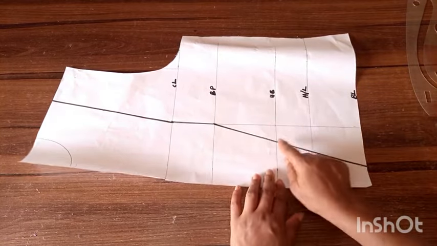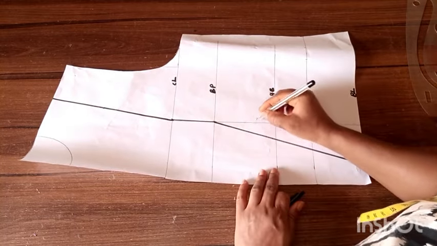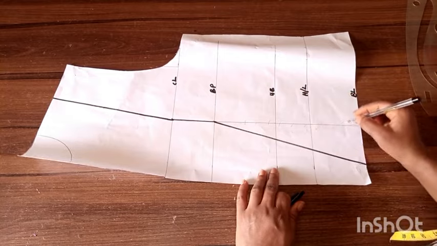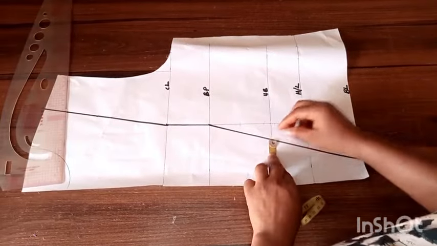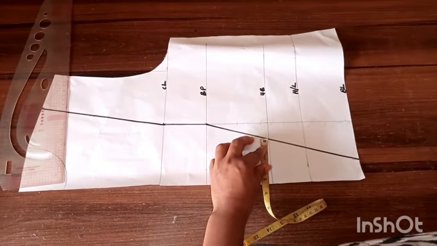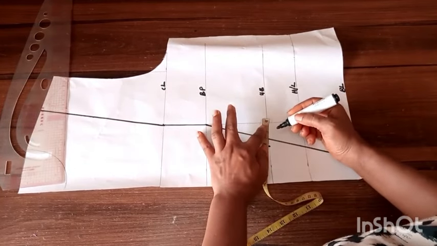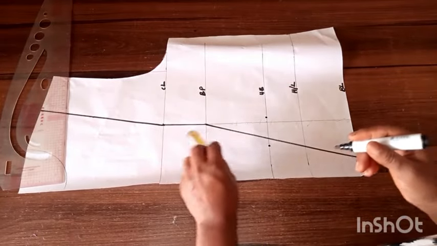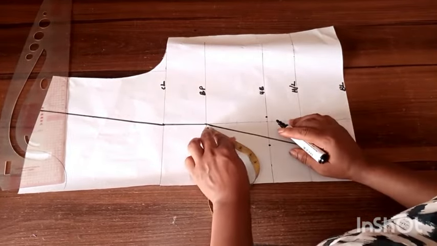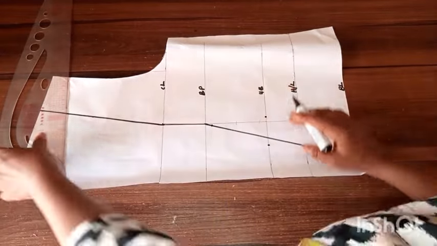So I'm canceling that first line now. I'm moving towards the front center line, going inwards with half inch. And on the other side, towards the side seams, I'm moving 1.5 inches outwards. At the bust point, I went down with half inch. That's because I do not want it to be pointy at that point. I just want a good blend of curve.